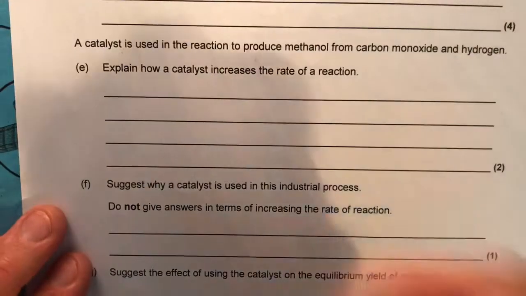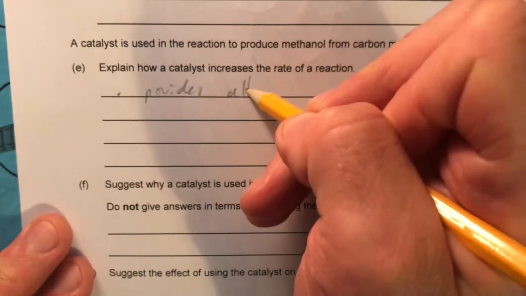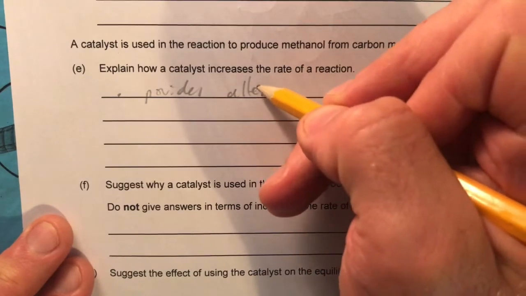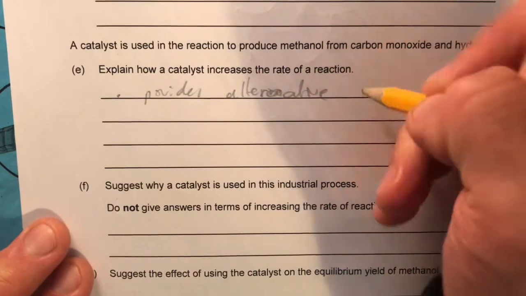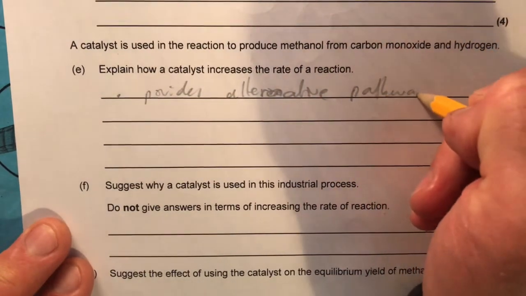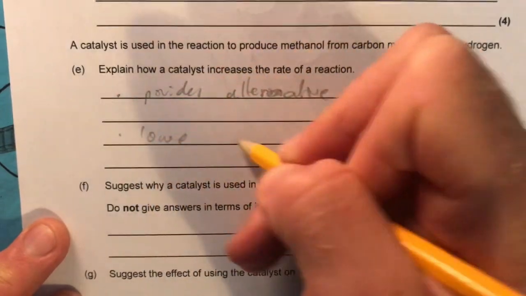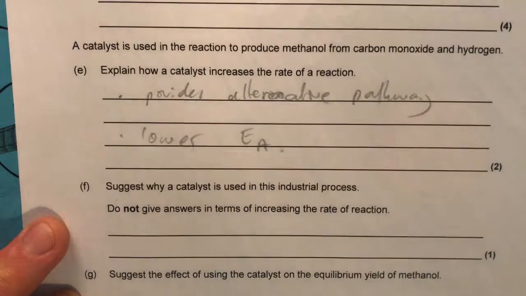So, catalyst: explain how the catalyst works. Really, the same one again. So we're explaining that it provides an alternative pathway which has a lower activation energy. I'm getting proper lazy now. That's activation energy.